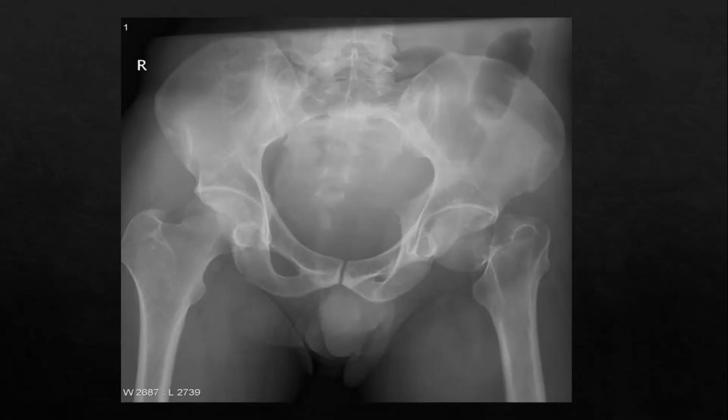Would you say it's transverse or? Yeah. Sure. It's not displaced. I'm not seeing any deformities anywhere else. But I'm not sure what else is there.